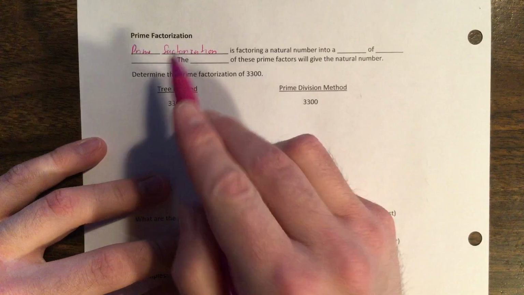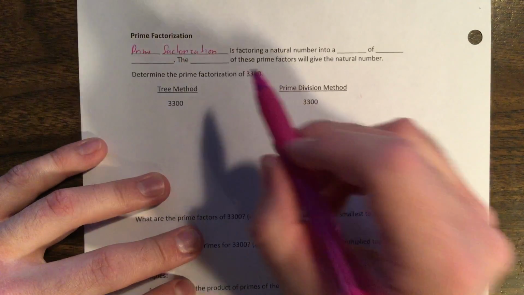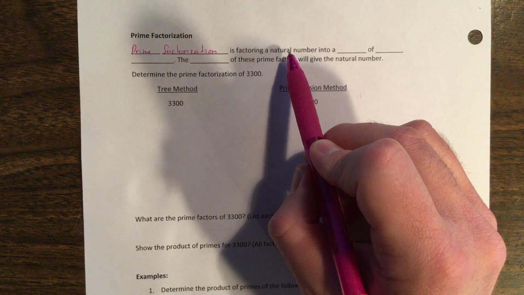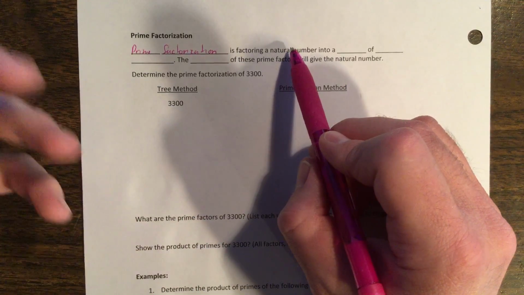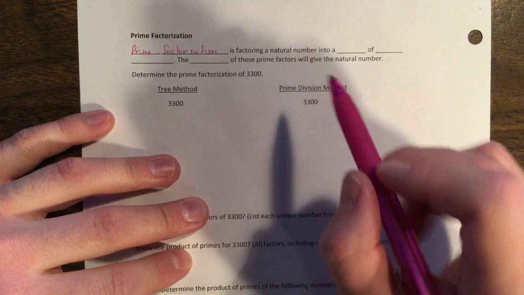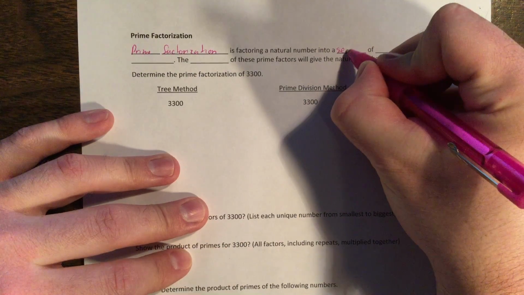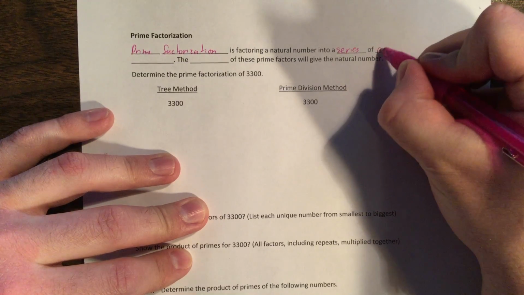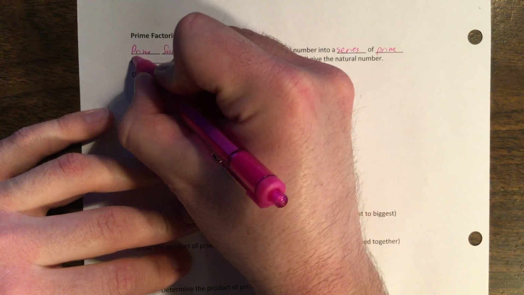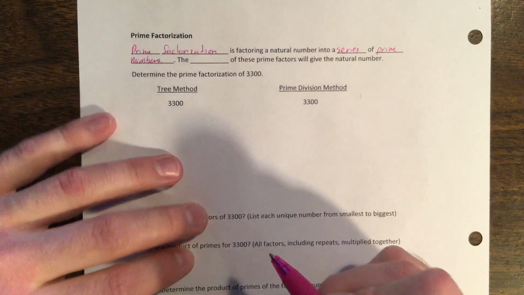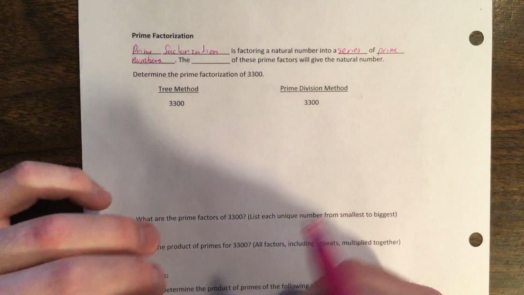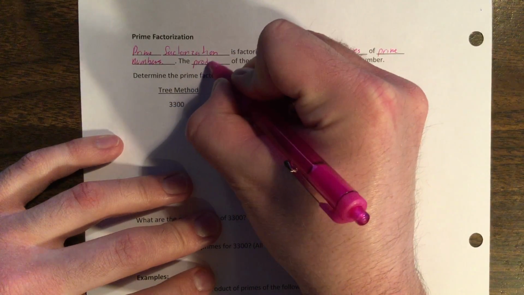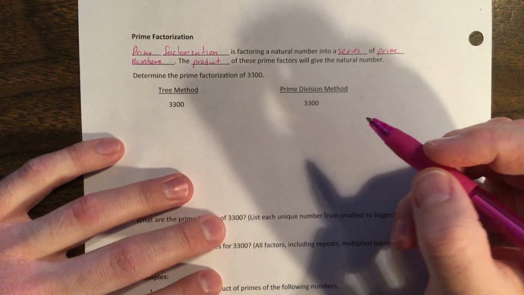Now, if you can't read my writing there, you can always look right here. There's prime factorization. It is factoring a natural number, natural meaning a value bigger than 0. So it's just a regular number bigger than 0, like 1, 2, 3, 4, no decimals, no fractions and such like that, into a series, and definitely of primes. Sorry, of prime numbers. So trying to be able to multiply those numbers up into our regular one there. So the product of these prime factors will give that natural number.